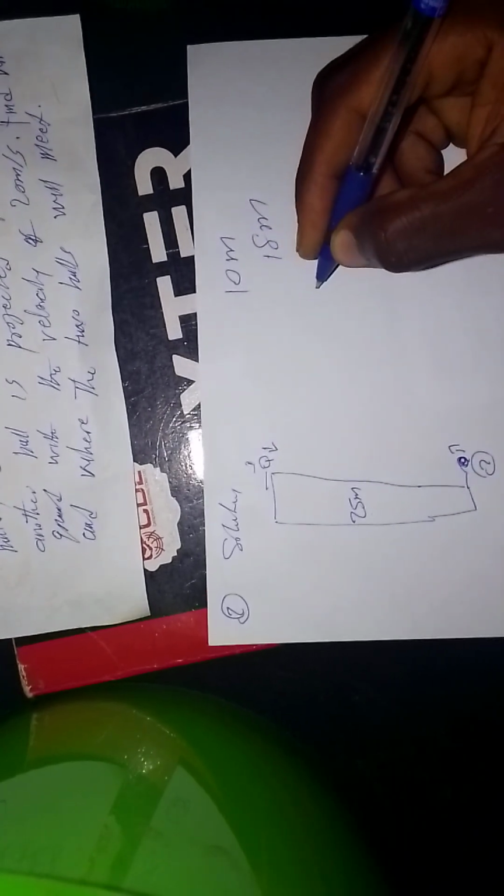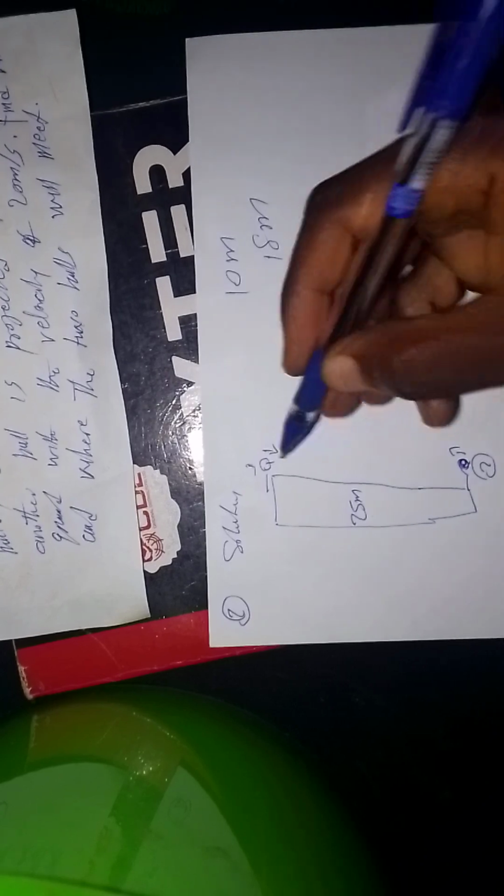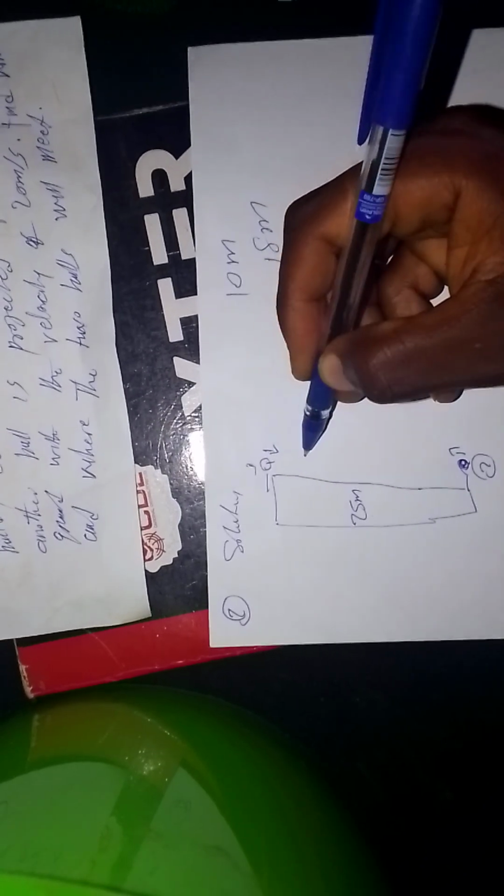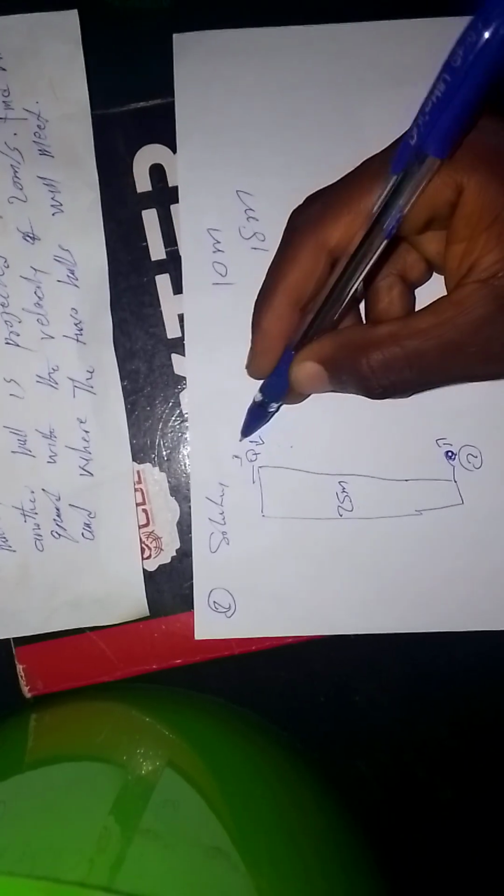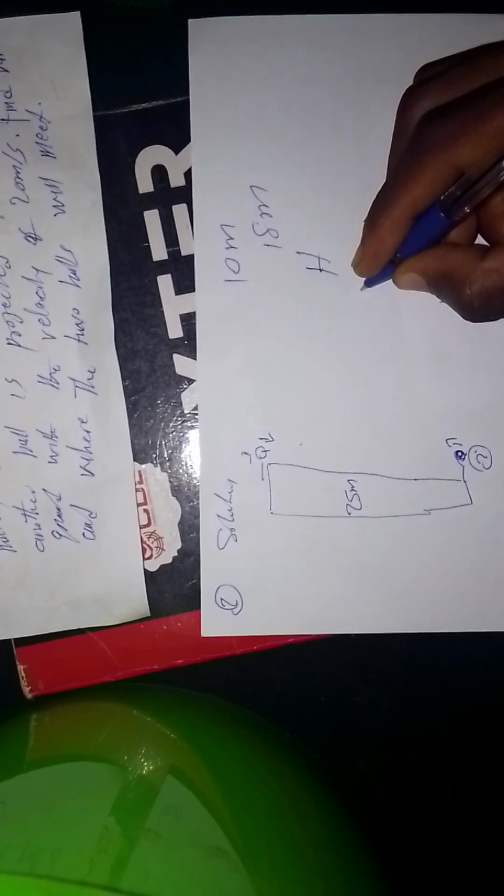Now, since we don't know the distance that this ball will travel, let the distance traveled by this ball be denoted by h. The distance traveled by the other ball we can only find by subtracting, 25 minus h. You get the concept here?